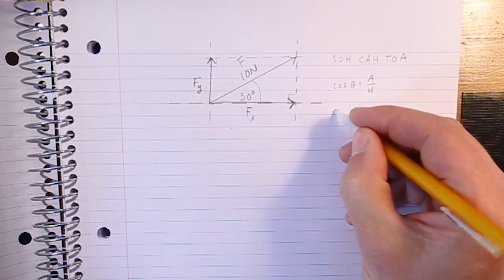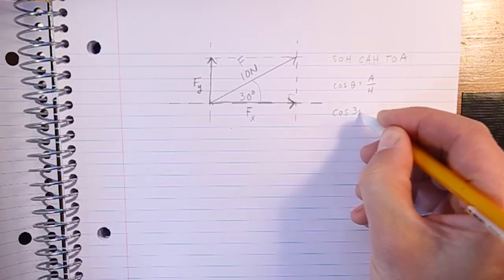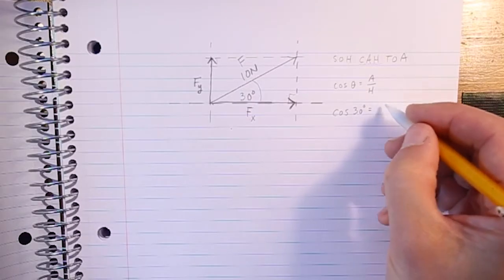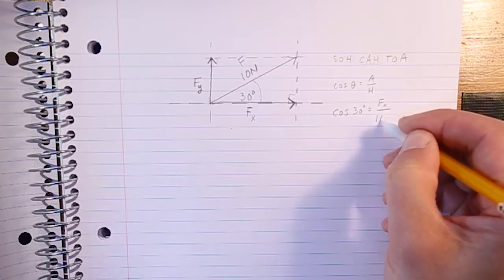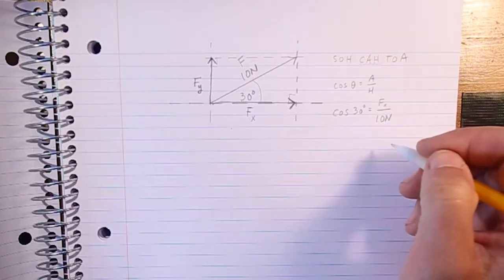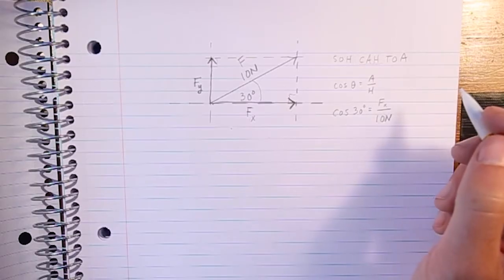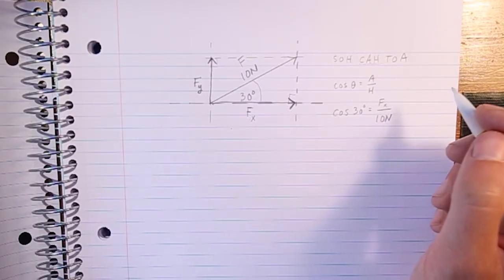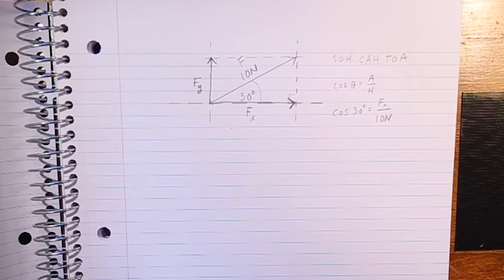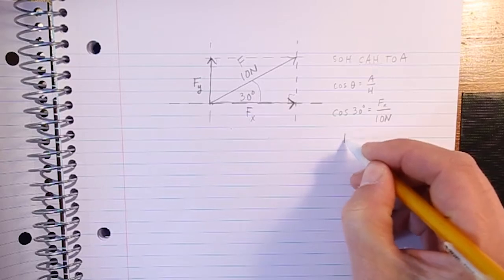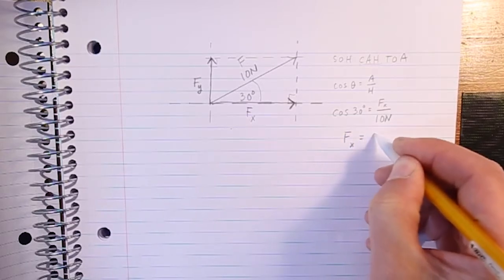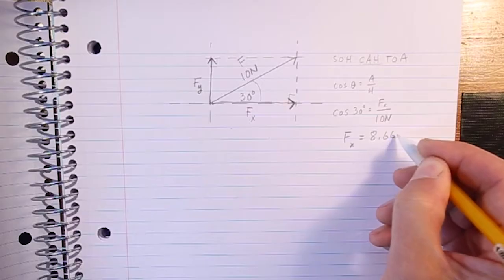So put our numbers in. We have cos 30 equals adjacent, that's our F of x, over 10 newtons for the hypotenuse. Cosine of 30 is 0.866, and multiplying 0.866 times 10 is going to be 8.66. So we have F of x equals 8.66 newtons.